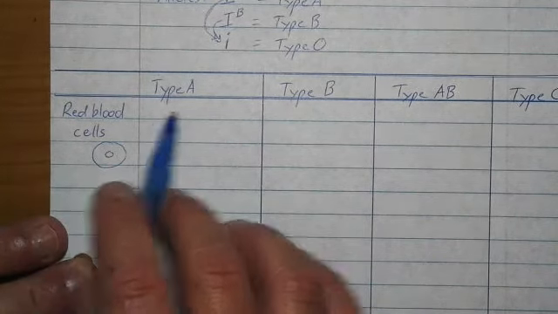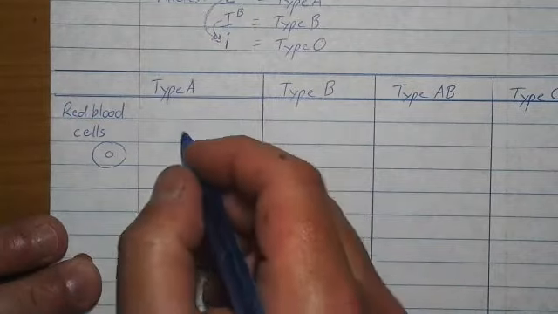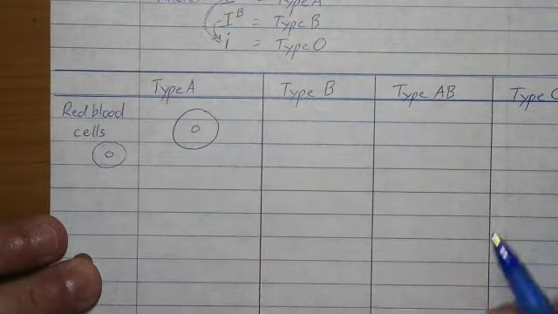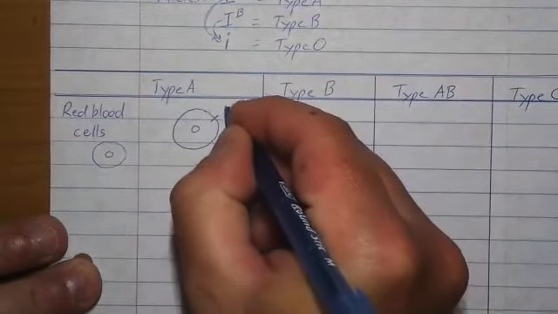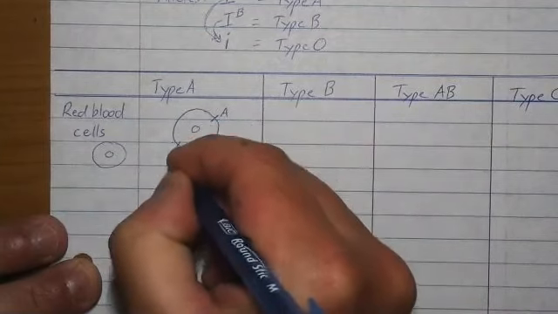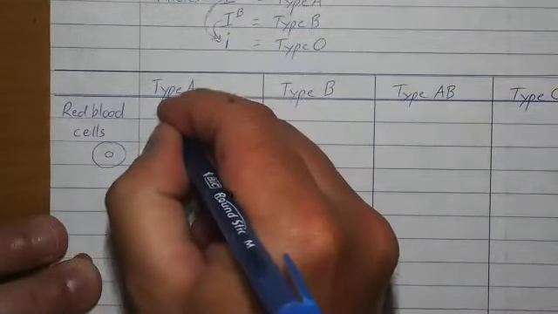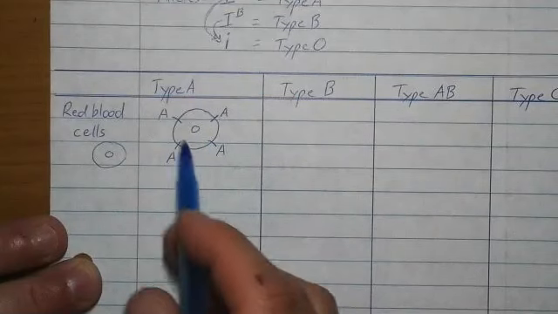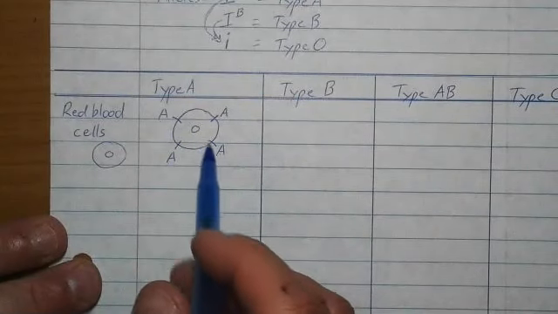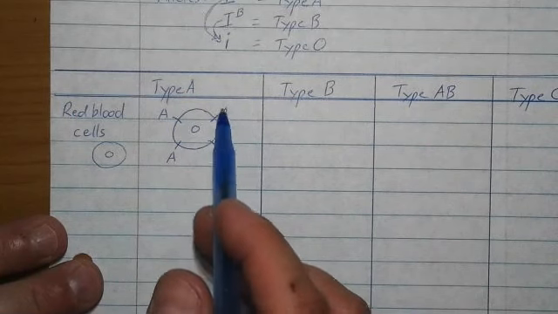So why is this important? Well, if you have type A blood, your red blood cell, the little donut, has these things sticking off of it that let the body know, I'm a type A blood cell. So all of yours are type A blood cells, and you would have these little A's sticking off of it.